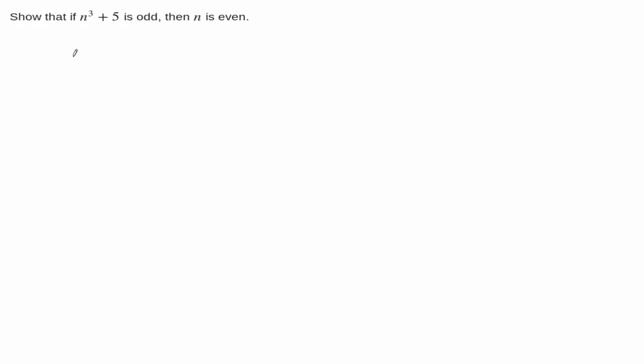In this example, we're asked to show that if n cubed plus 5 is odd, then n is even. So let's take a look at this as we usually do here. N cubed plus 5 is odd. This is our statement P. By the way, n has to be an integer to even talk about even and odd. So n is even, that's our Q. And the implication is P implies Q.